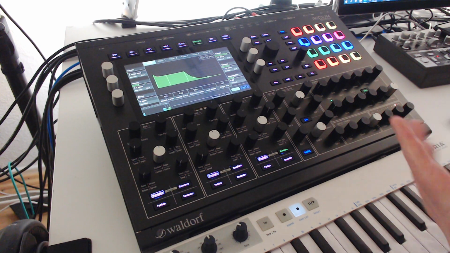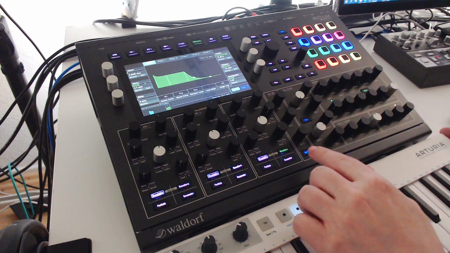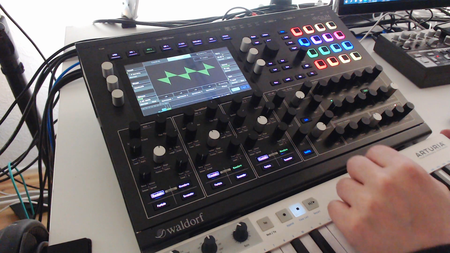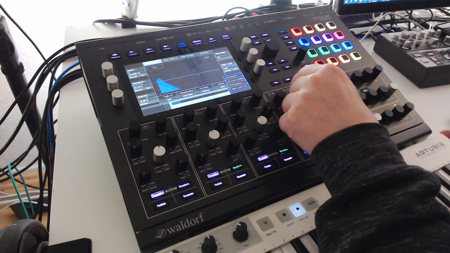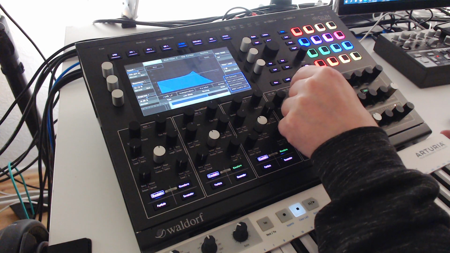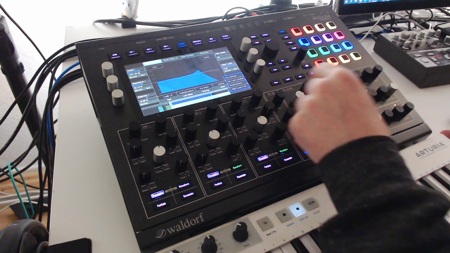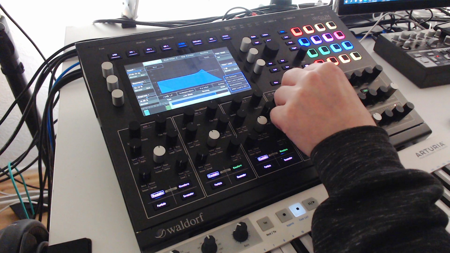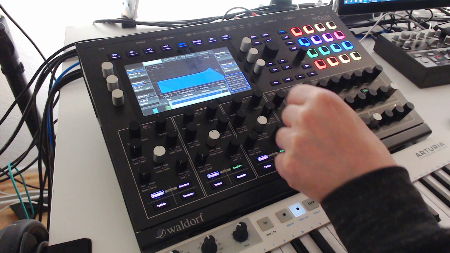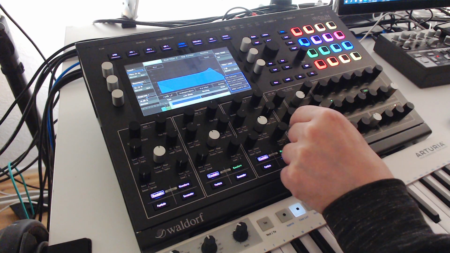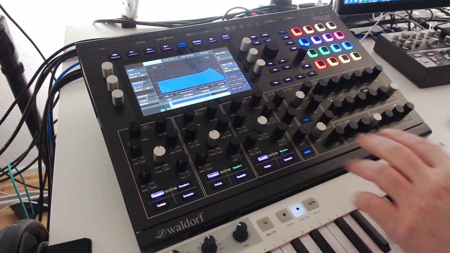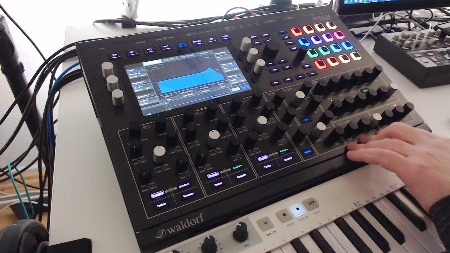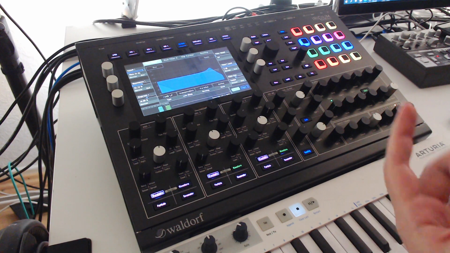Okay, so next up is the other two oscillators. And as you can hear, there's still simple sawtooths. So the third oscillator going through the digital former is basically my ear candy for this patch.